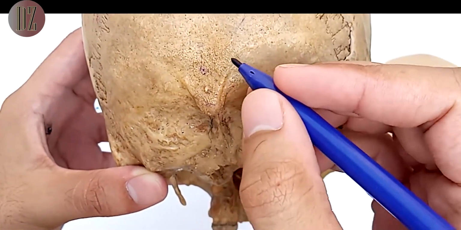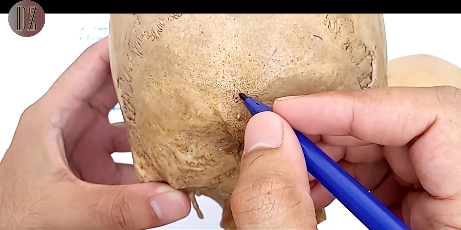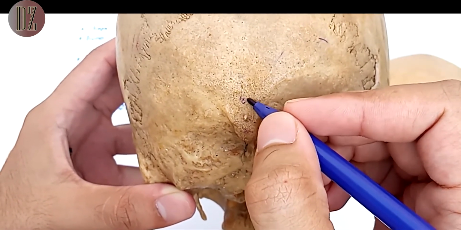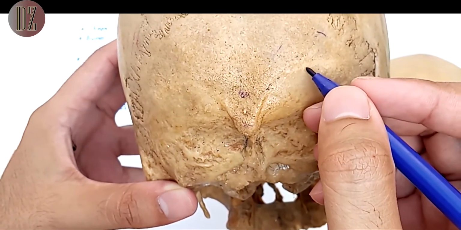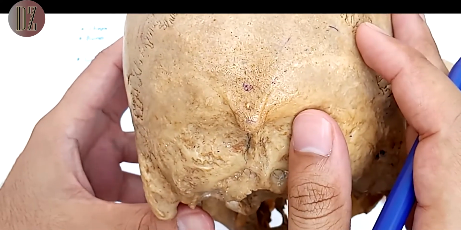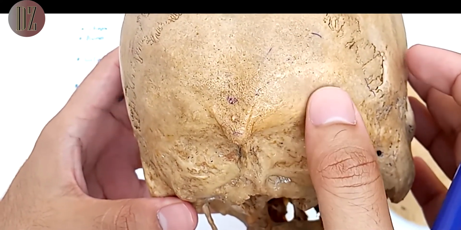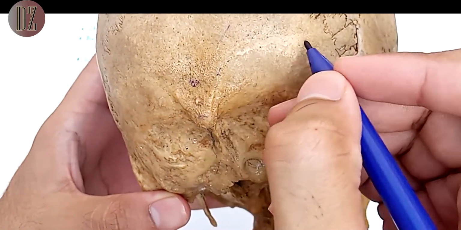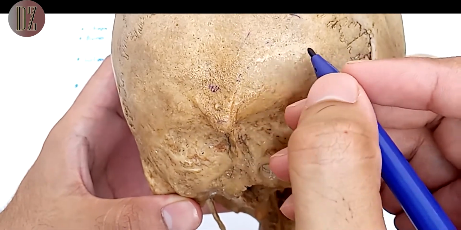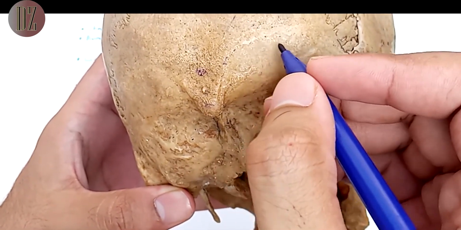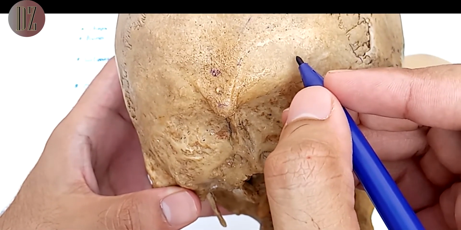This superior nuchal line also gives origin to trapezius. Trapezius originates from the upper part of the external occipital protuberance and then the medial part of the superior nuchal line, and the lateral part of the superior nuchal line provides insertion to sternocleidomastoid. Here the sternocleidomastoid muscle inserts. It is the upper part, and the lower part gives attachment to the splenius capitis muscle.